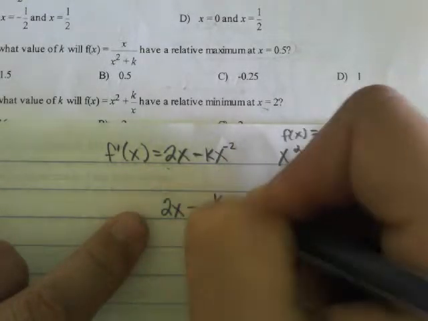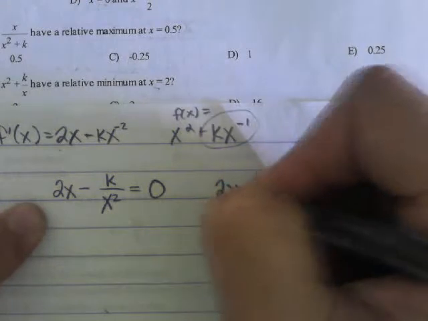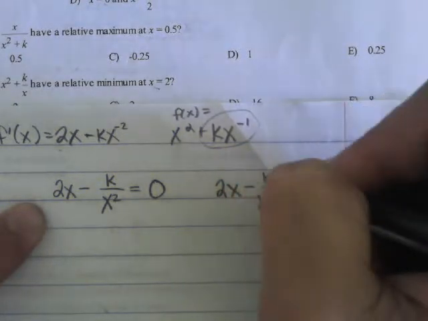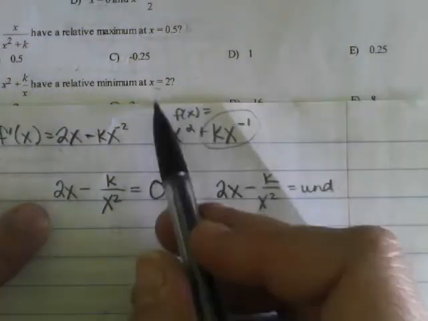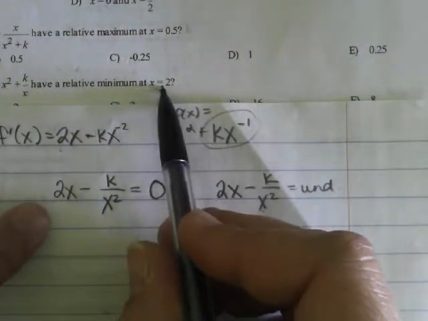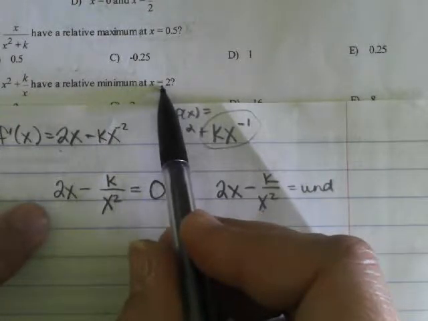But they're telling us they want the relative min to be when x equals 2. So the goal here is not to find the x values, the goal is to find the k's. So if we know x has to equal 2, then this will never be undefined. But if x equals 2 here, we can solve for k.